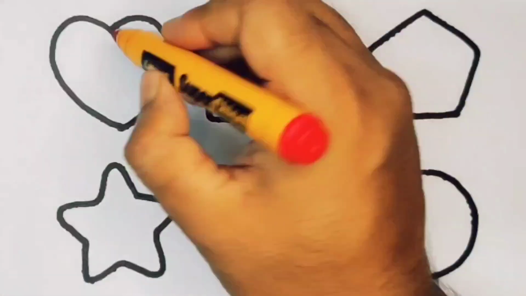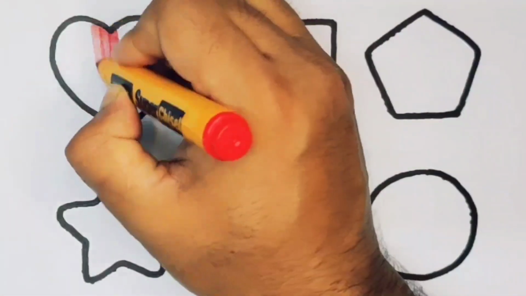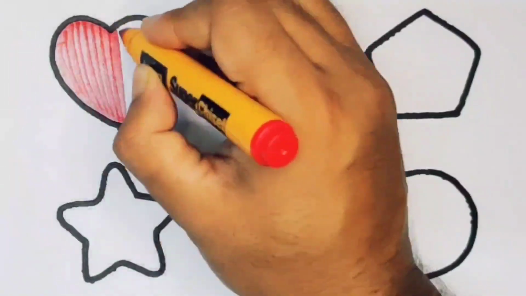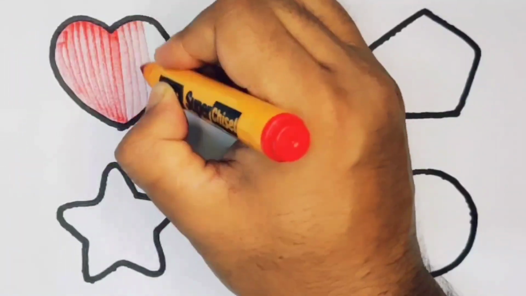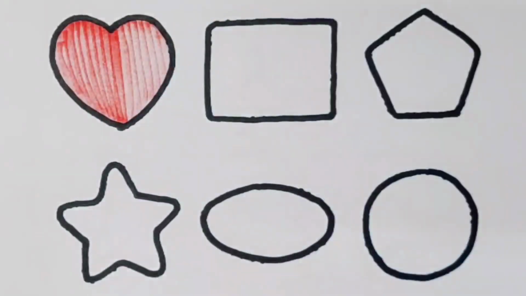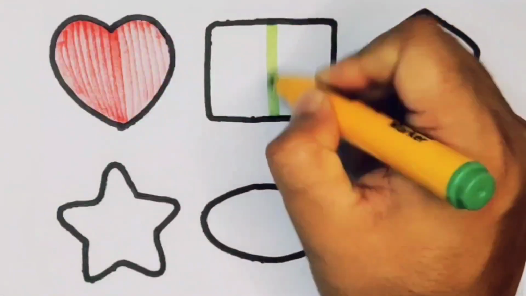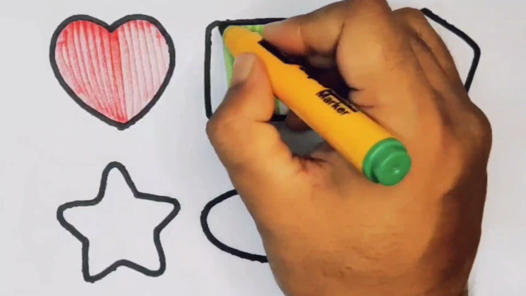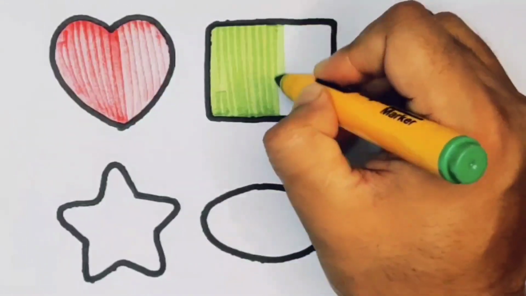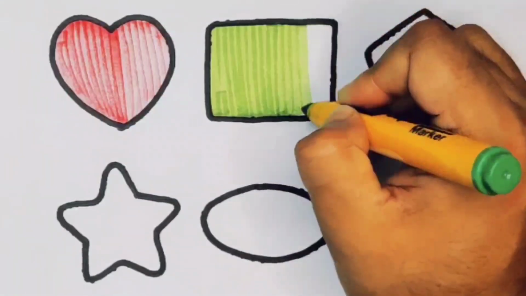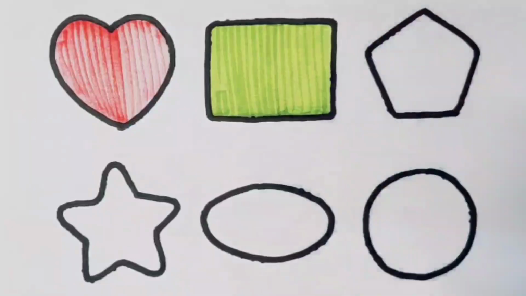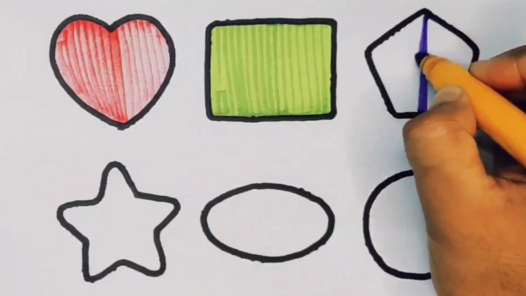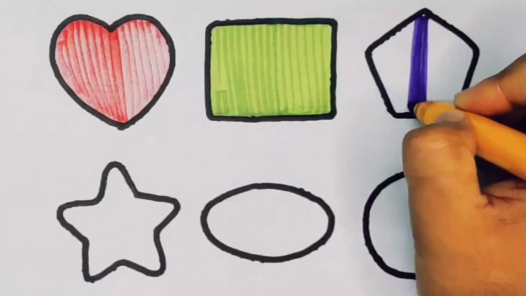Now we're going to put the color. Red color, heart. Next green color, rectangle. Next purple color, pentagon.